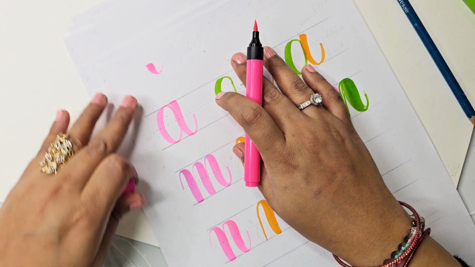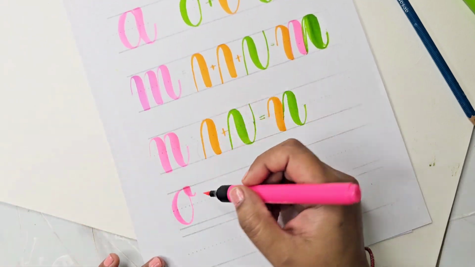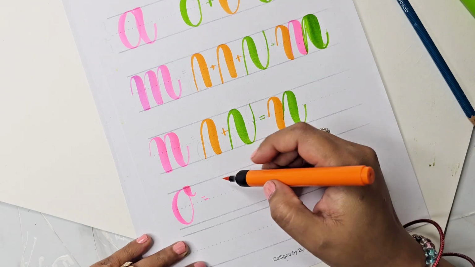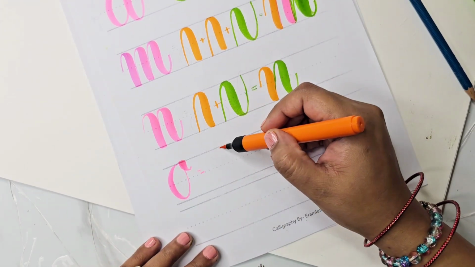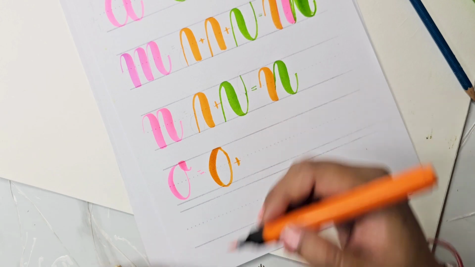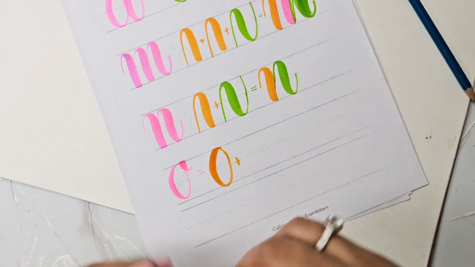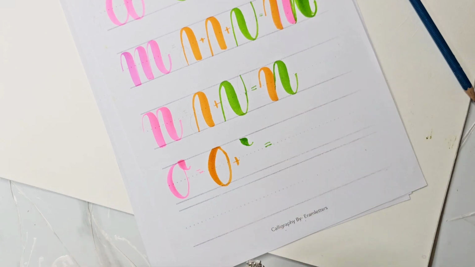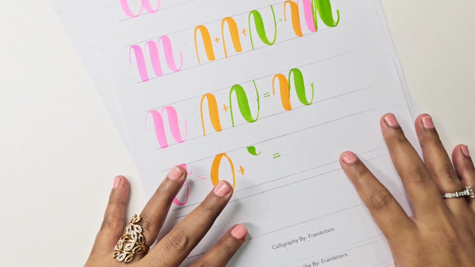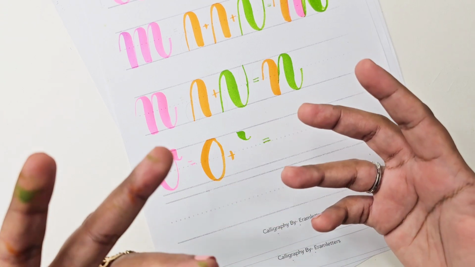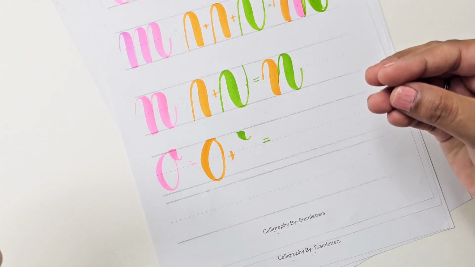Let's see the composition of this. This is just O starting here, and then you attach a comma to this. This is called a comma curve, and this is the new curve that I have just introduced to you.